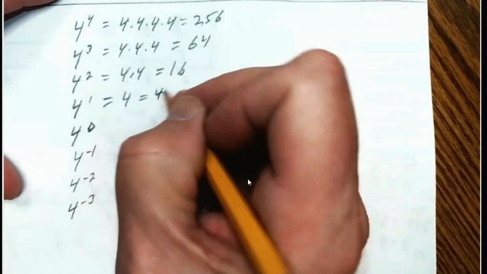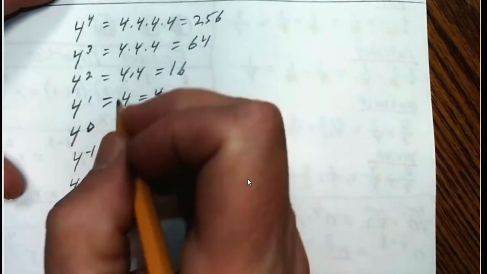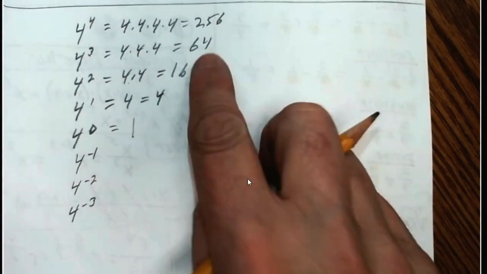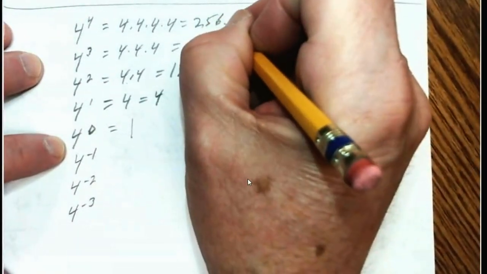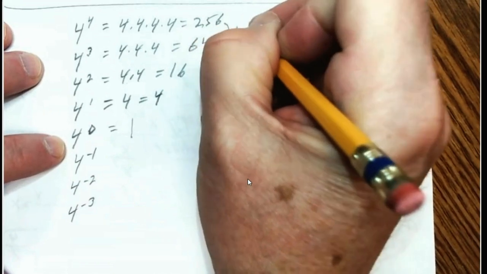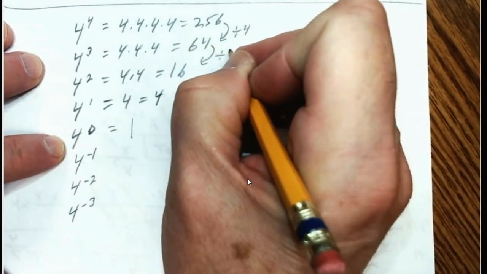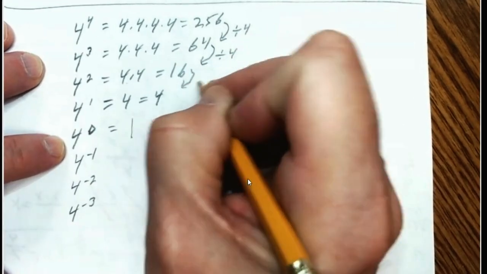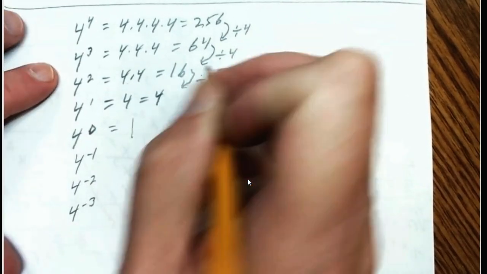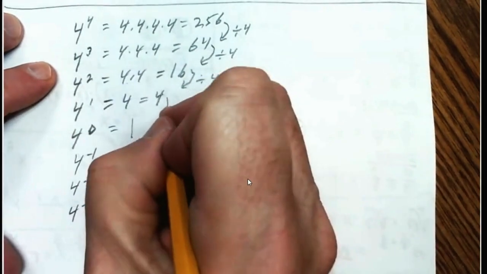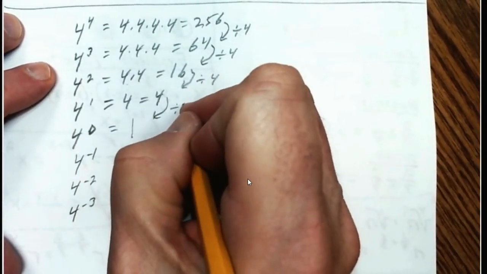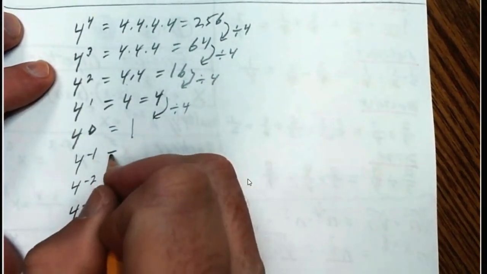So that just equals 4. 4 to the 0 is 1. So every time we divide by 4, we can continue that pattern as we go down in exponents.